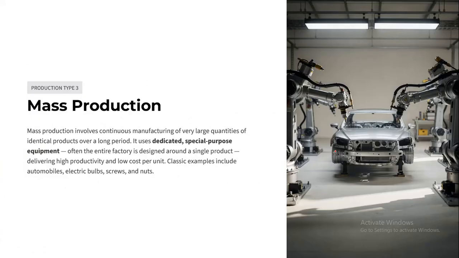Next one is mass production. Mass production involves the non-stop continuous manufacturing of very large quantities of identical products over a long period. It uses dedicated special purpose equipment. Often the entire factory is designed around a single product, delivering high productivity and low cost per unit. Classic examples include automobiles, electric bulbs, screws, and nuts, where the count is very high.